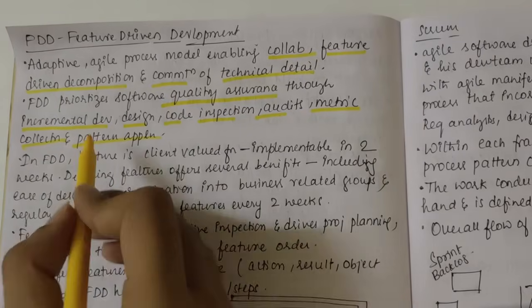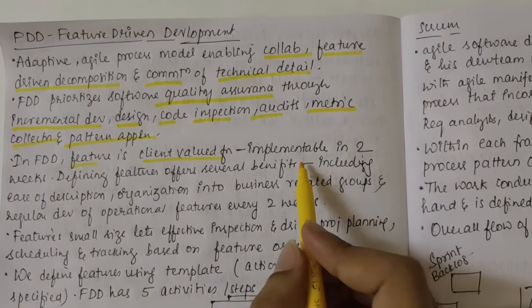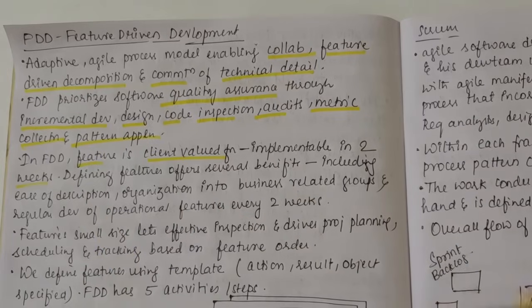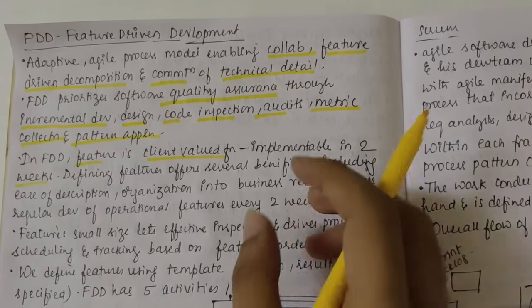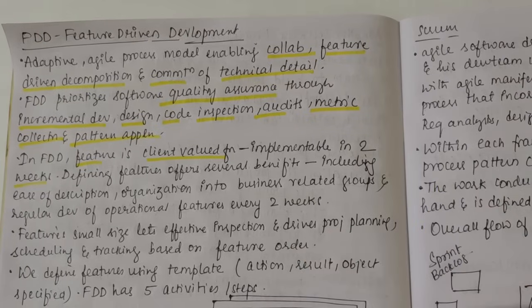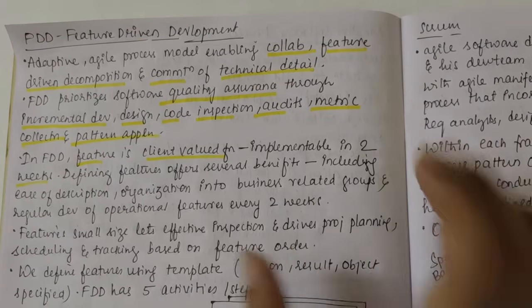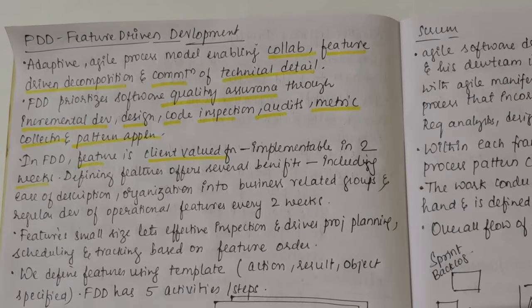So in FDD, a feature is a client valued function. It is implementable in 2 weeks. So a particular feature, let's say the login page is a feature, right? This login page should happen in 2 weeks itself. It is a tiny task of the entire YouTube application which we are building, right?